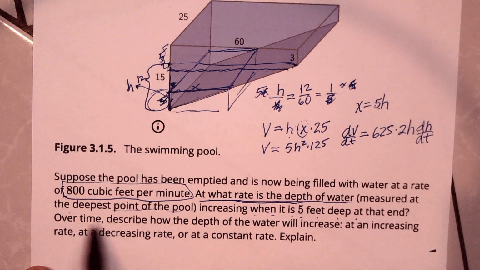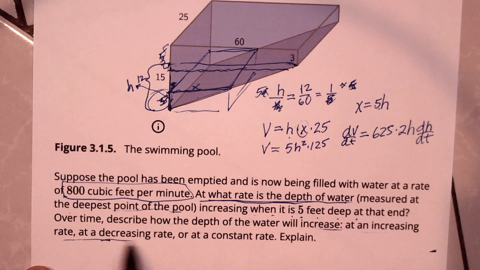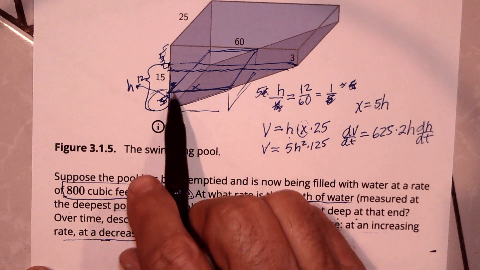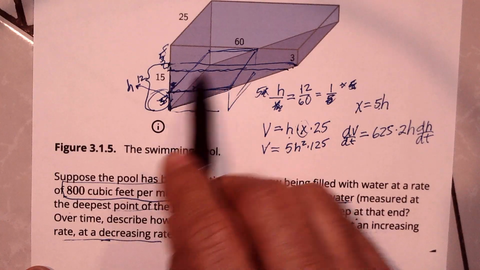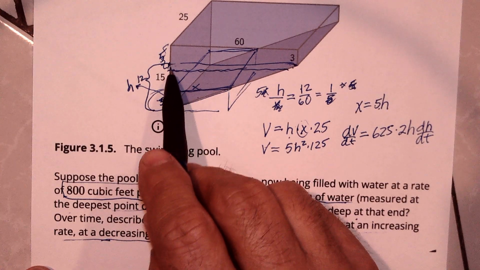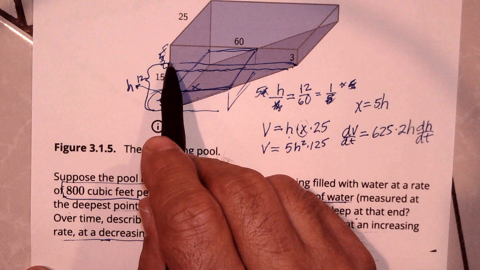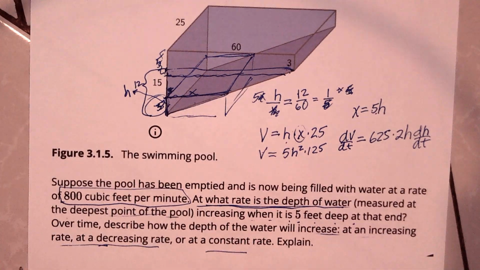Describe how the depth of the water at the deep end will increase over time: at an increasing rate, at a decreasing rate, or at a constant rate. The depth will go up quickly here because it's not doing very much volume, and slow down until we get to here, and then it'll go at a constant rate.